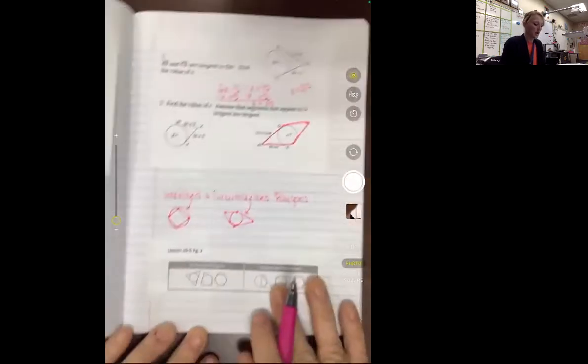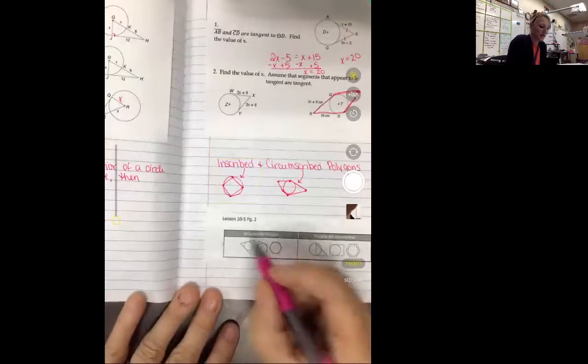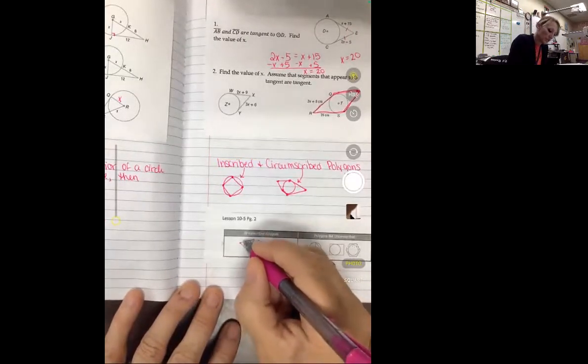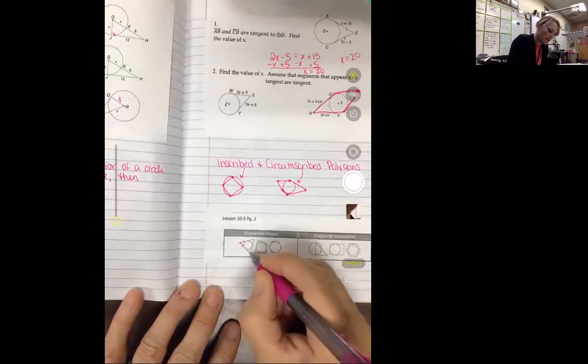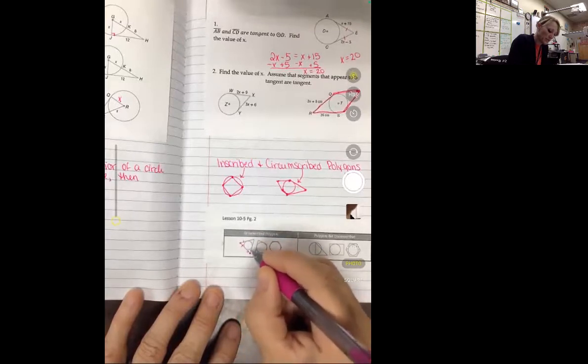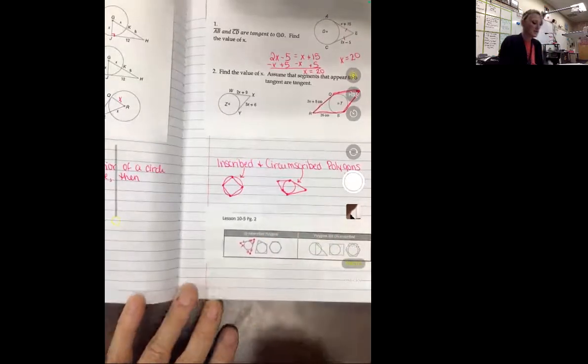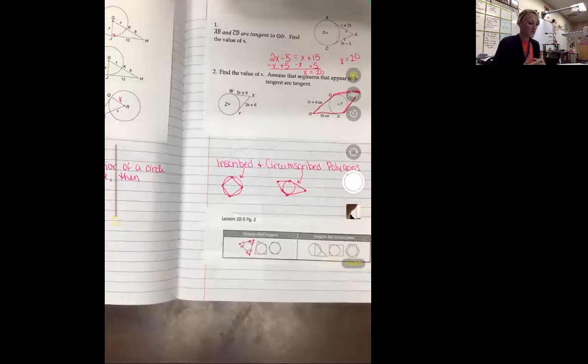And in a circumscribed polygon, each of these vertices is going to create a tangent. So therefore that is congruent to that. This creates a tangent, so that's going to be congruent to that. And this creates a tangent, so that one's congruent to that one. Doesn't mean they're congruent to each other, but they have to be congruent to the other tangent.